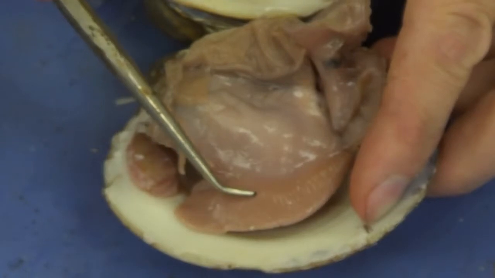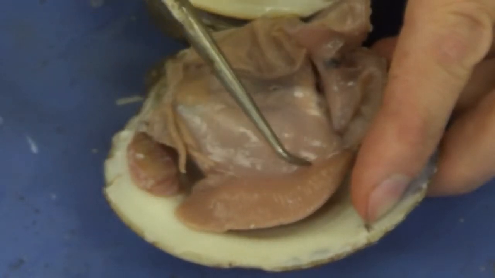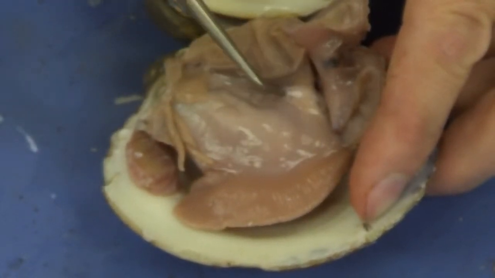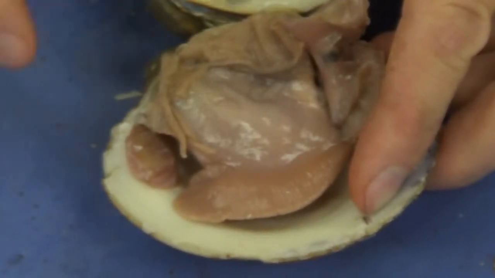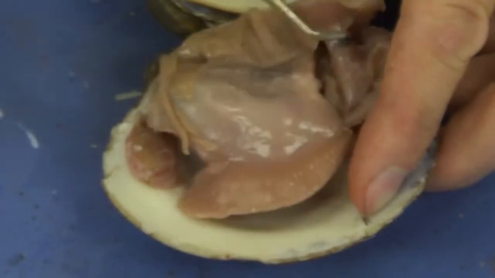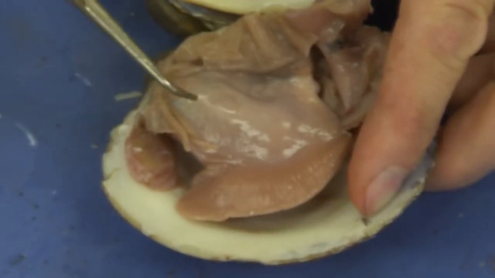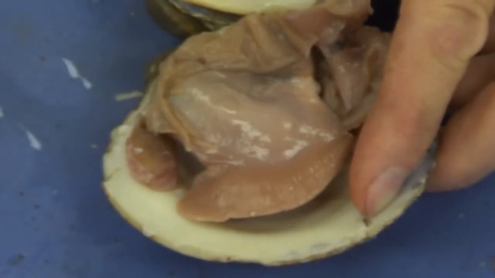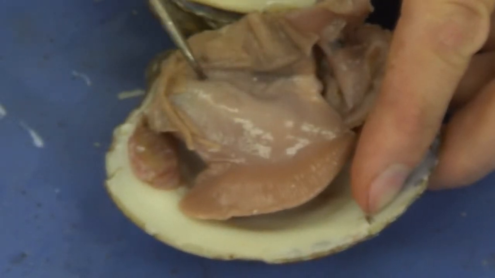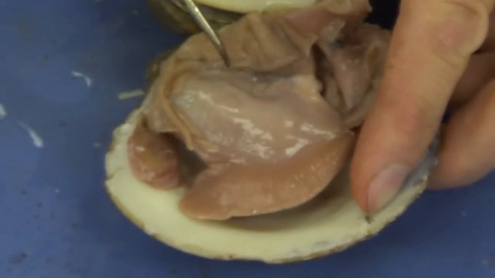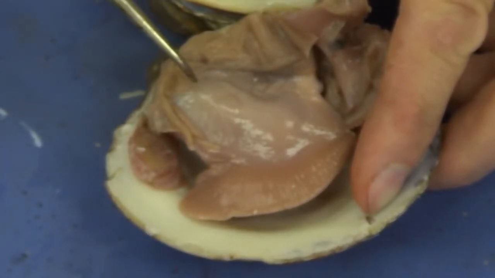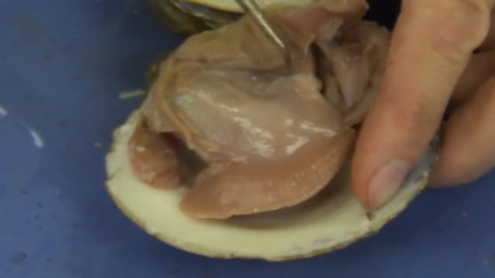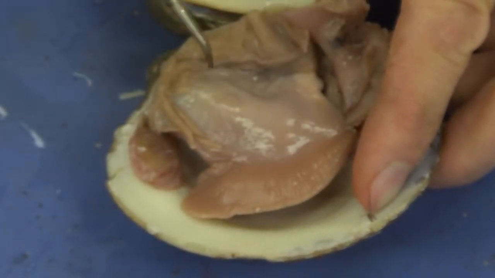Now, if we go a little bit further, we see the color and texture of the tissue change a little bit, and we come to this large, shiny, soft mass. And this large, shiny, soft mass is referred to as the visceral mass. Viscera meaning organs. Inside here are the gonads, the stomach, the intestine, and the digestive gland. We're going to eventually open that up in just a minute.